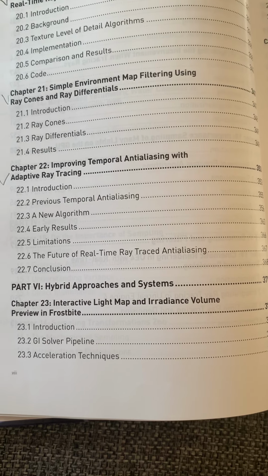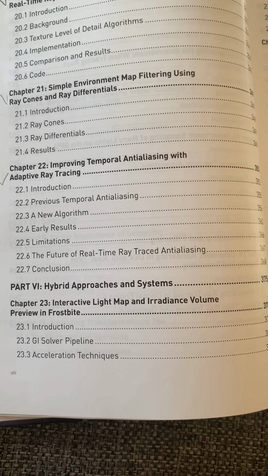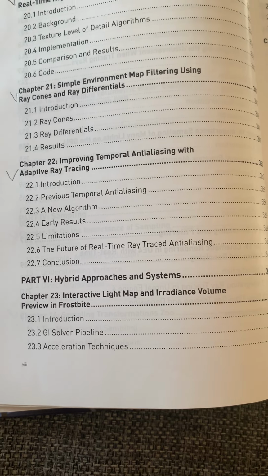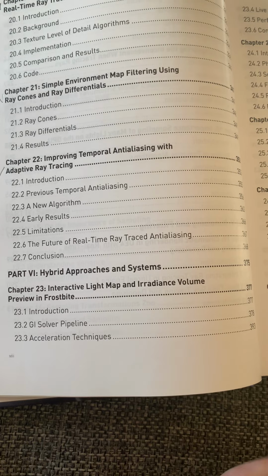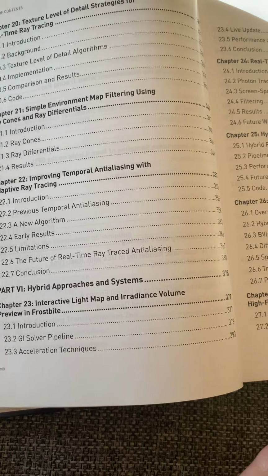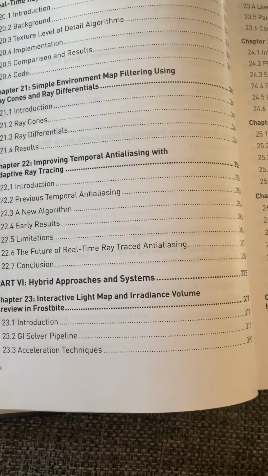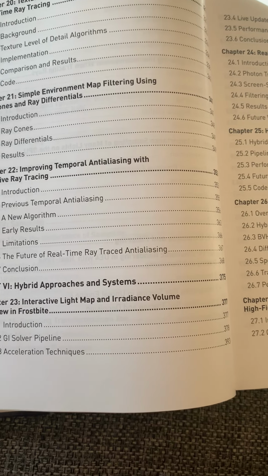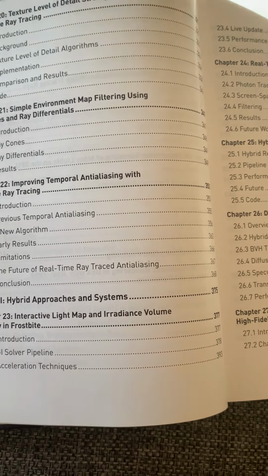And part 5, interactive light map and irradiance volume preview in Frostbite. This chapter describes only the preview stage. It's not what happens in real time, but they generate light maps, and they have a solution for how to preview them in real time. So when they change the camera, they redo all path tracing, and they have caches to speed up the rendering.